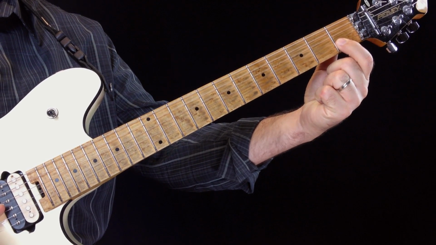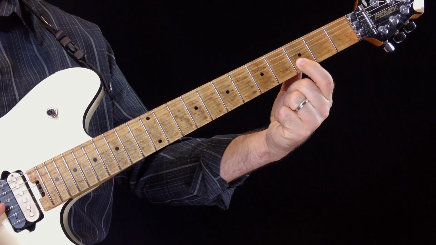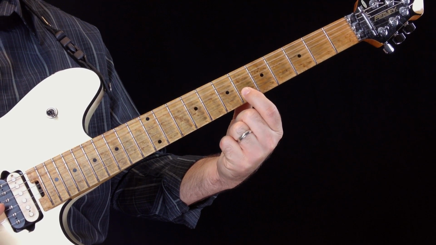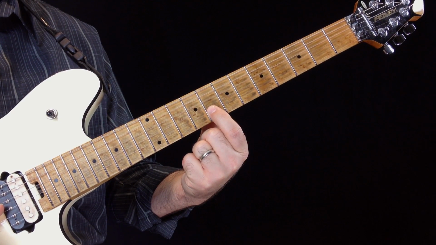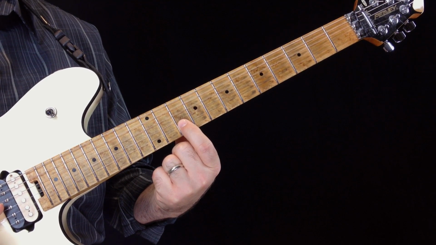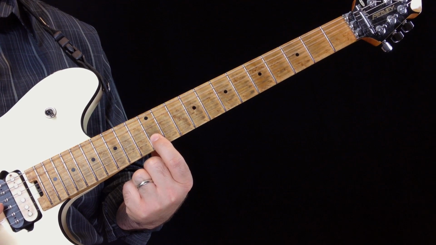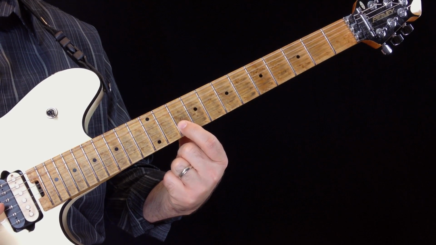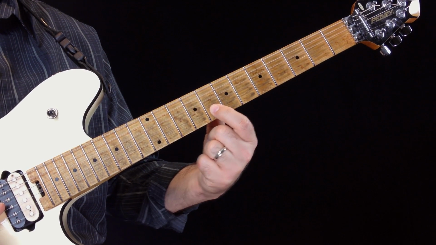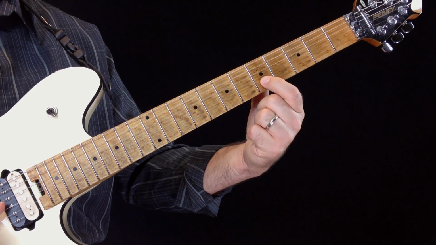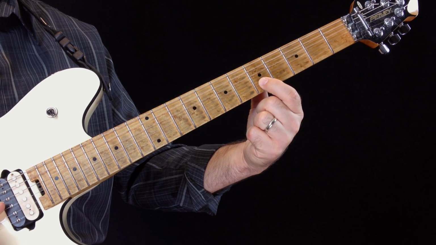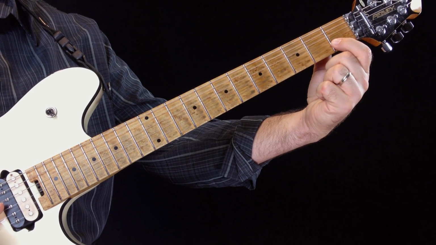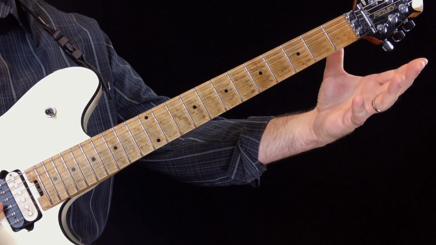Next is B. C is right next to it, jump to D, jump to E, F is right next to it, jump to G, jump to A, jump to B. Back, so B again, jump to A, jump to G, jump to F, E is right next to it, jump to D, jump to C, B, right next to it.